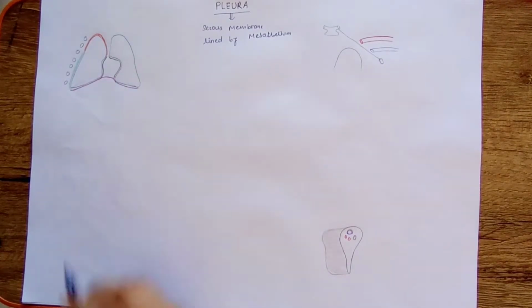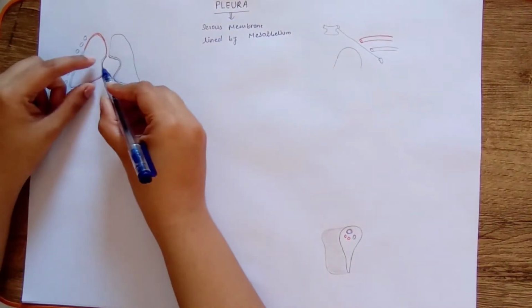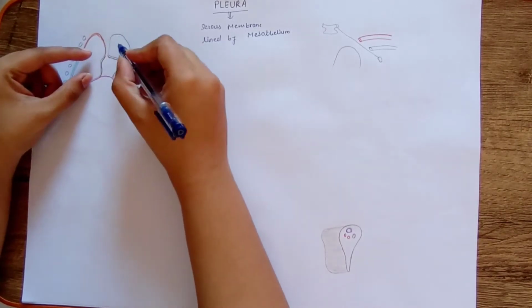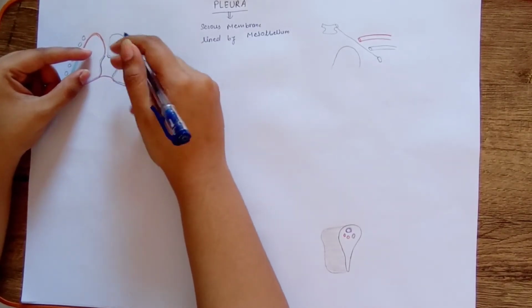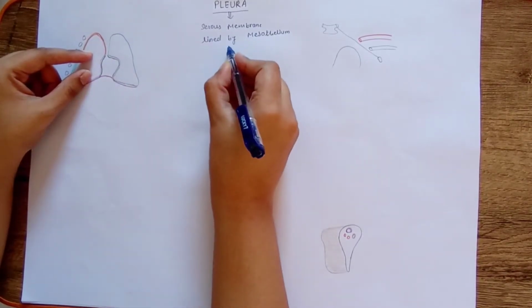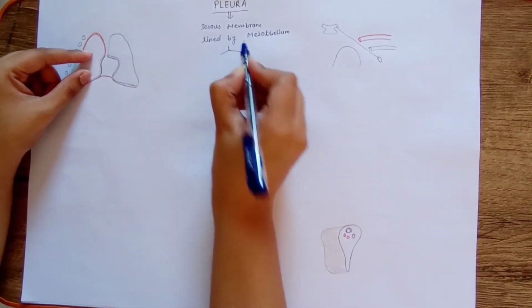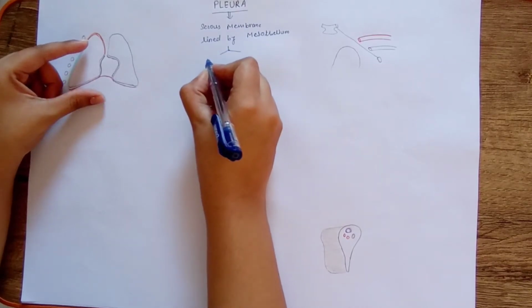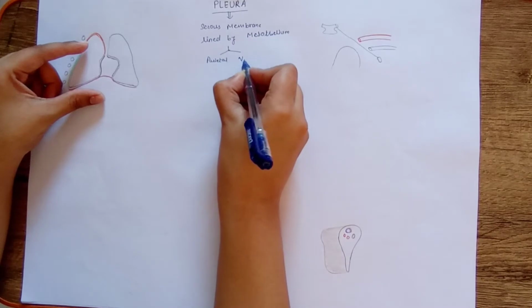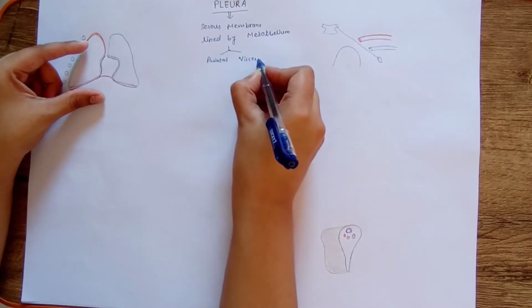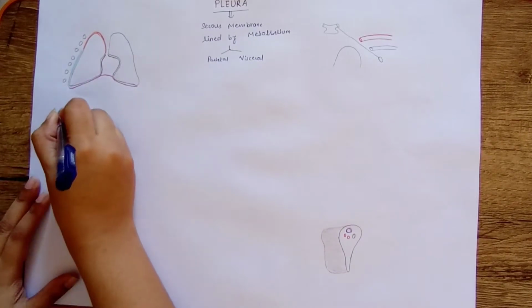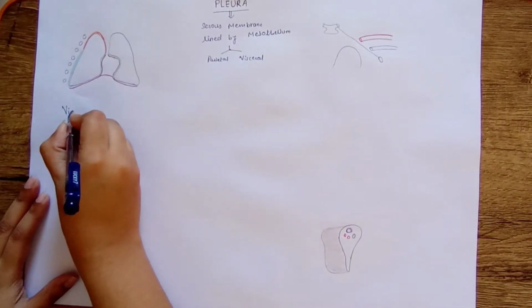During the development, there are two pleural sacs present on both sides of the mediastinum. These pleural sacs are invaginated by both the lungs, and hence there are two layers of pleura. One is the parietal layer and another is the visceral layer. So we'll first discuss the visceral or the pulmonary pleura.